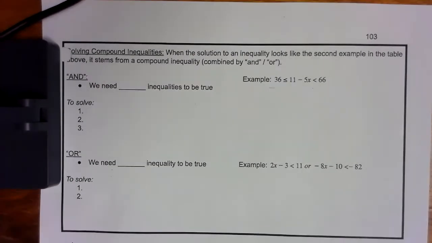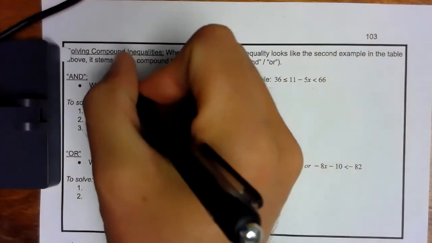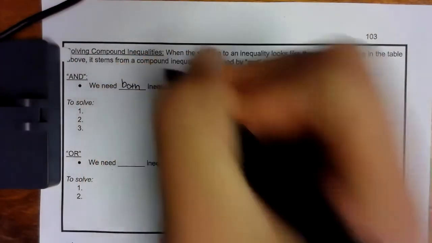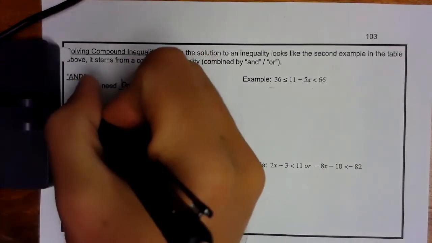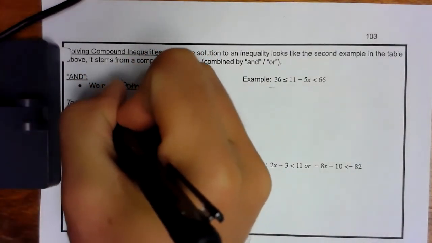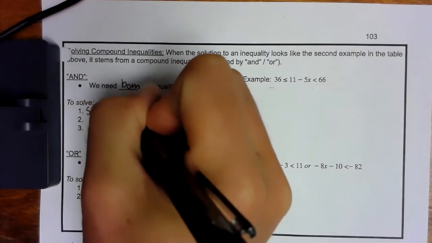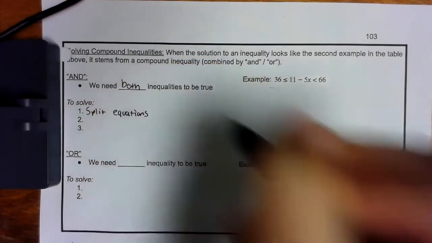When solving inequalities, one thing that needs to happen is we want to shade the numbers that make both inequalities true. And that's what we need here. So we need both inequalities to be true, and that's where we're going to shade. So to solve these, we're going to split up the equations. Let's go ahead and do that right now.